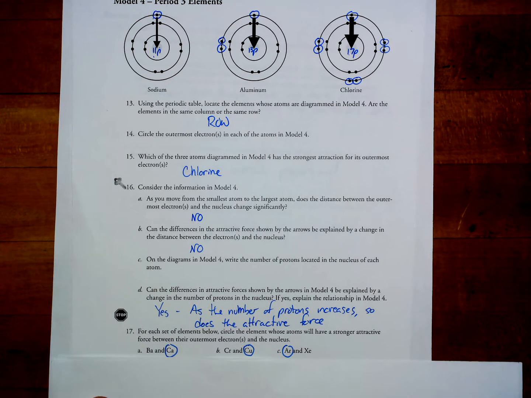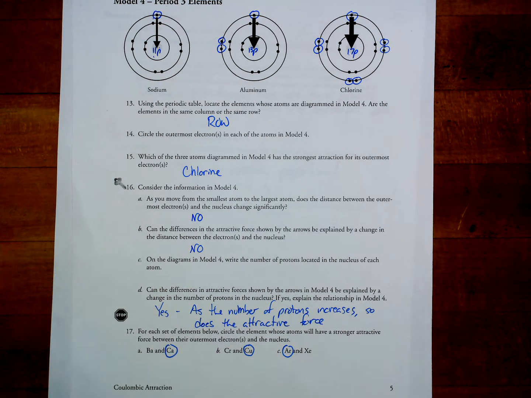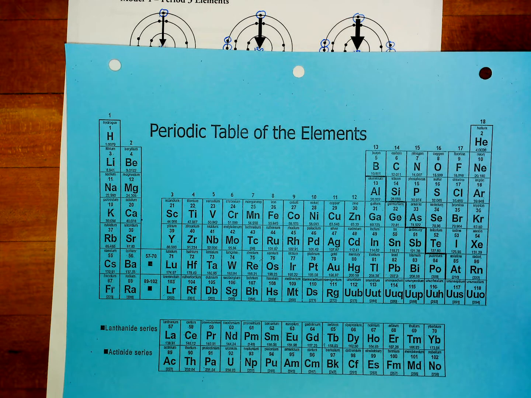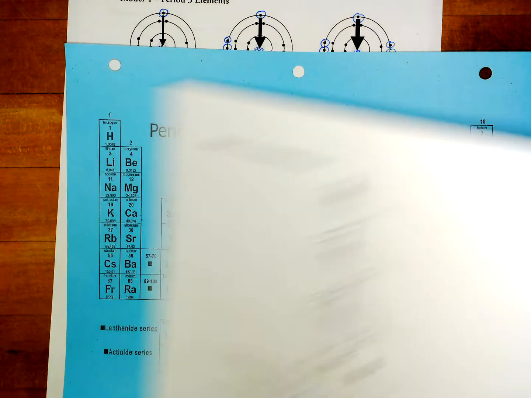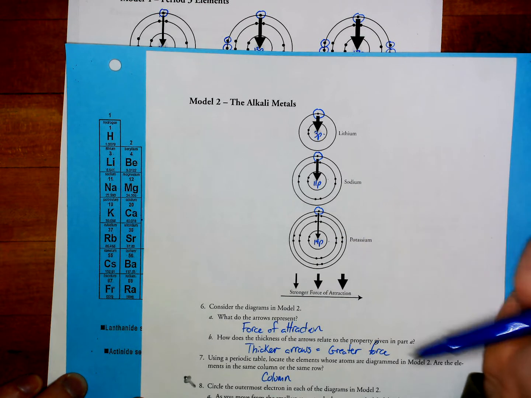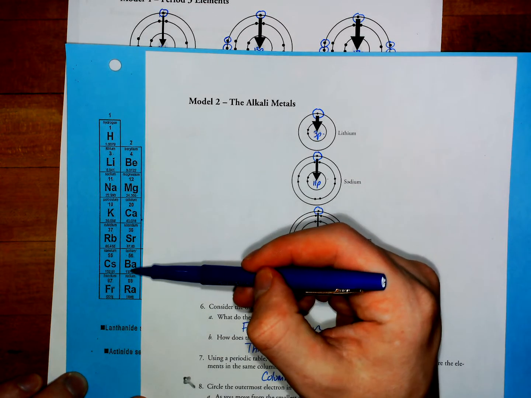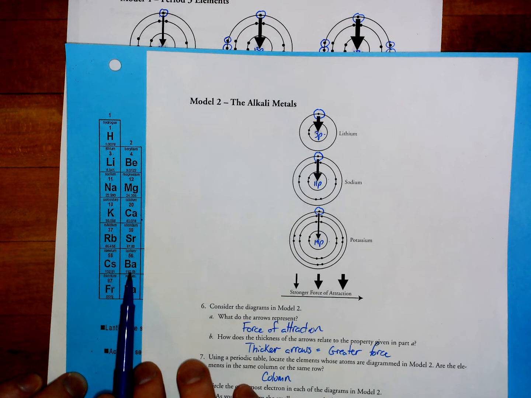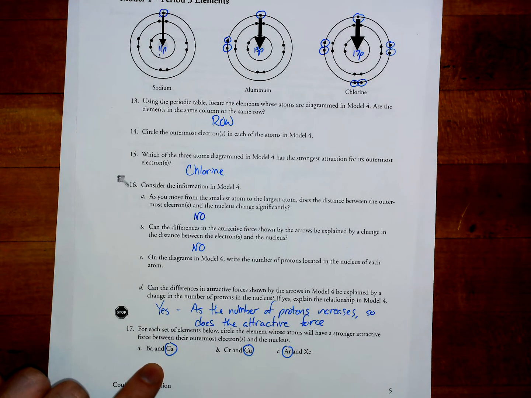For each element below, circle the element whose atoms will have the stronger attractive force. So for this, I'm going to need a periodic table. Barium and calcium, here and here. They're in the same column, which means the distance is going to be the driving force in determining what is more attractive. We know that as we go down a group, distance is going up, force of attraction is going down. So as we go down this group, the distance is going up, force of attraction is going down, which means barium is going to have a lower force of attraction than calcium. So calcium will have a greater attractive force.